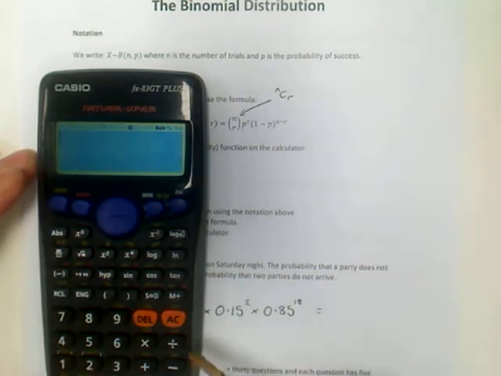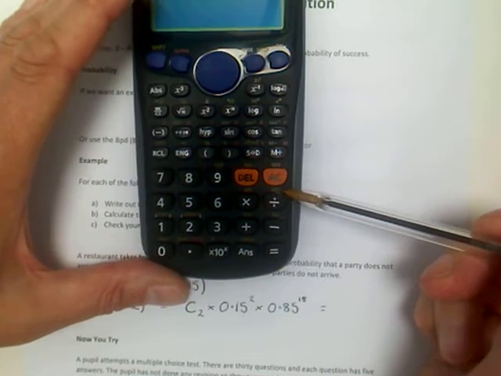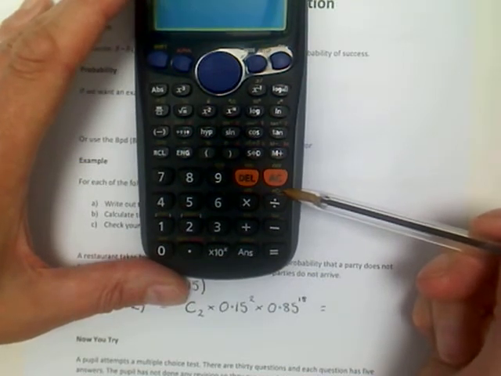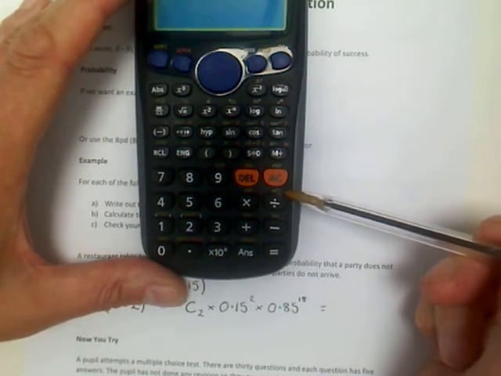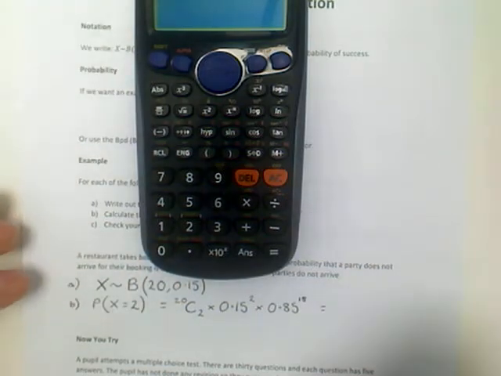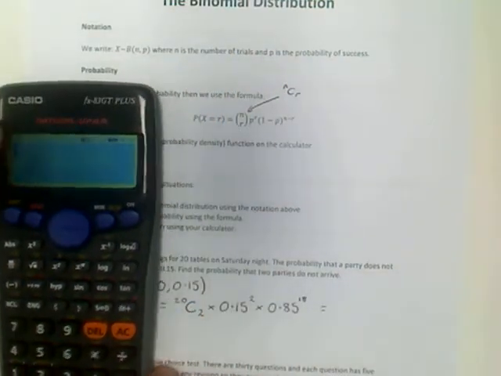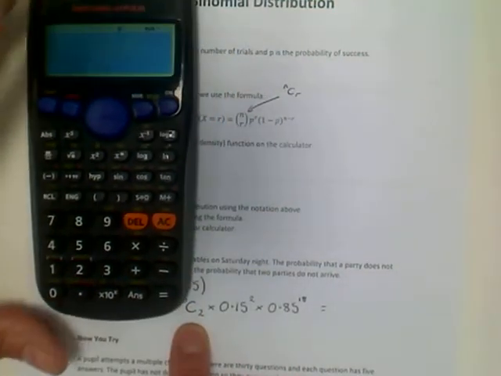So I'm sorry, this is not showing up very well, but the nCr is above the divide button on this scientific calculator. I know most people have this model, and it's just a little bit easier to deal with than on the graphical, and I'll show you on the graphical in a second. So I'm just going to type that into my graphical calculator.